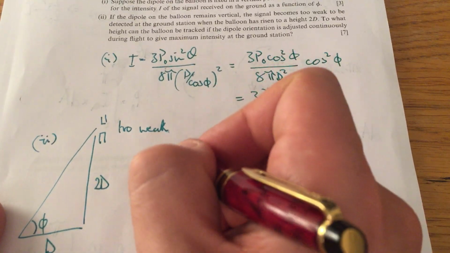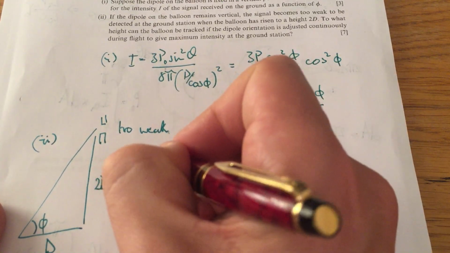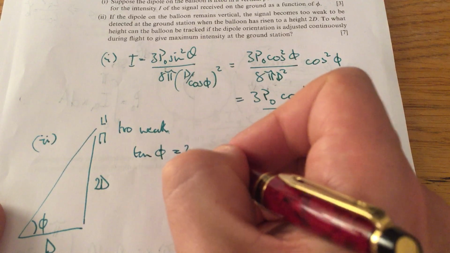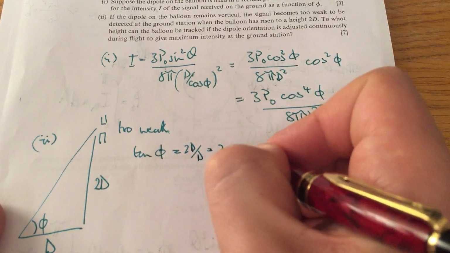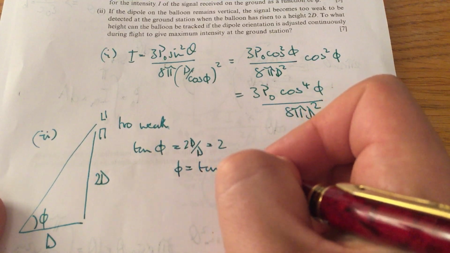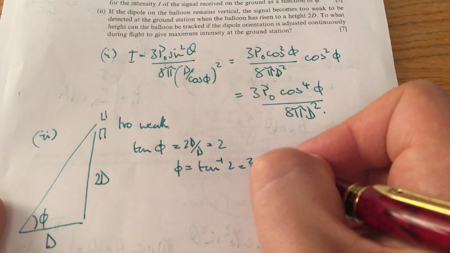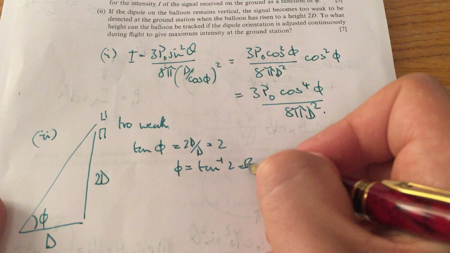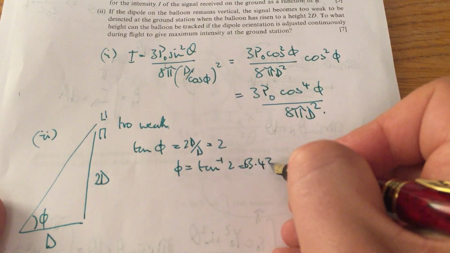So therefore, what angle is that? Well, we know that tan phi is going to be 2d over d, which gives us 2. So phi is going to be tan to the minus 1 of 2, which is 63.43.